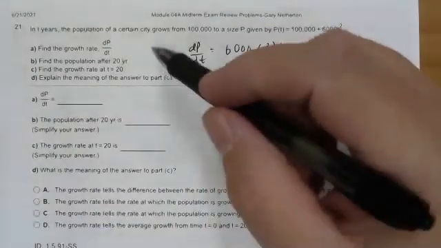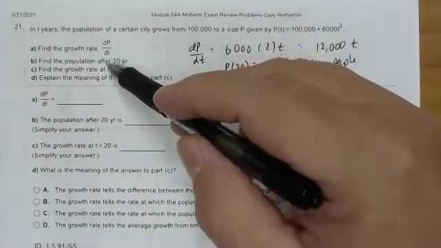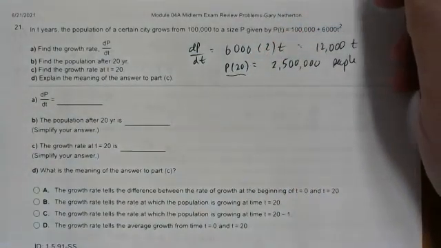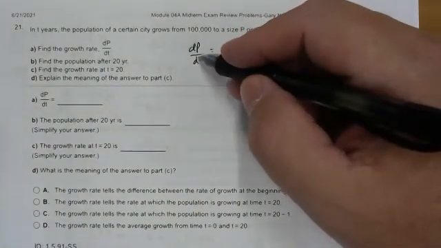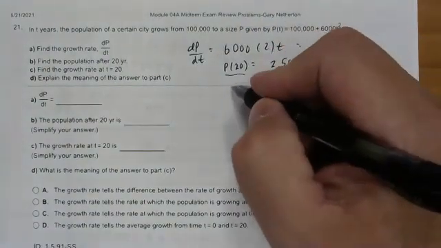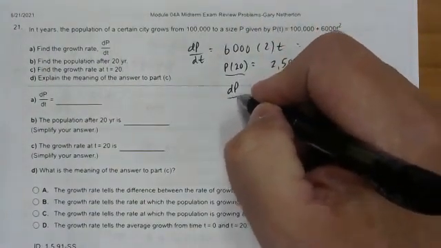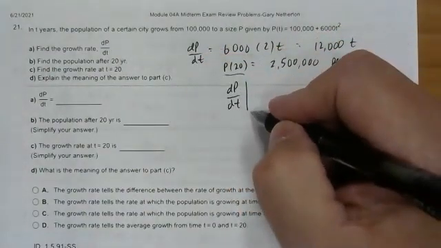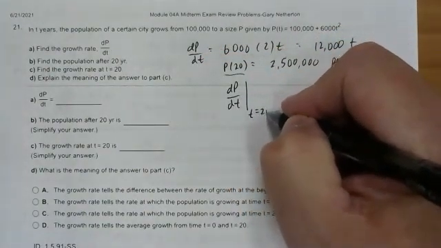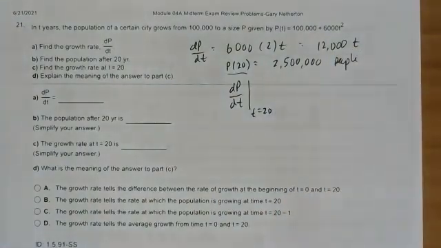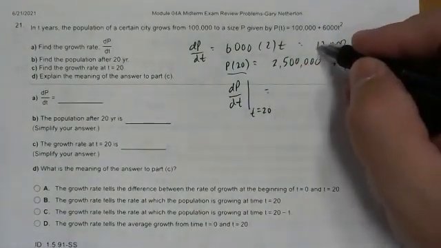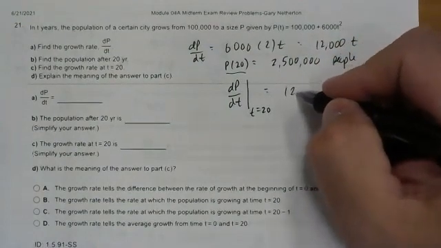Find the growth rate at t equals 20. So the population is P of 20. The growth rate is another word for slope. So really what they want, the growth rate when t is 20, is the first derivative. You plug in t equals 20. So here's the equation for the first derivative, 12,000 t.